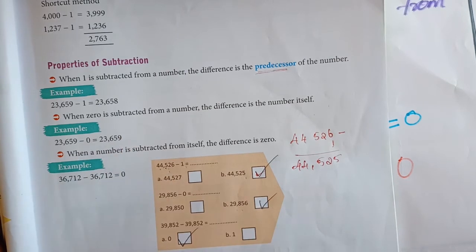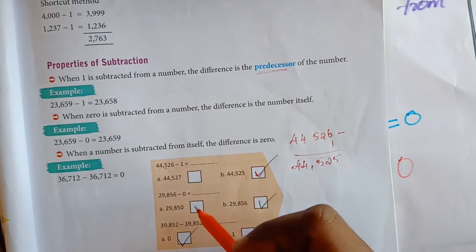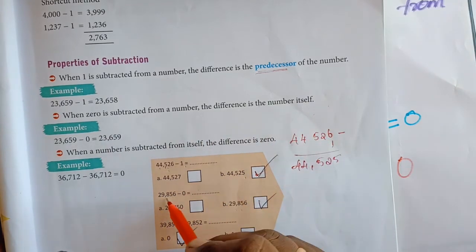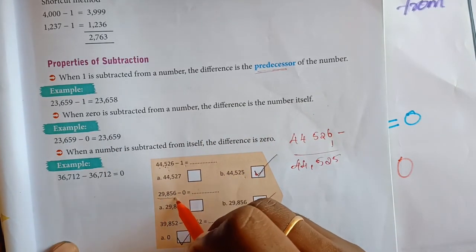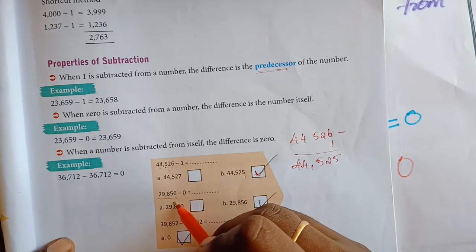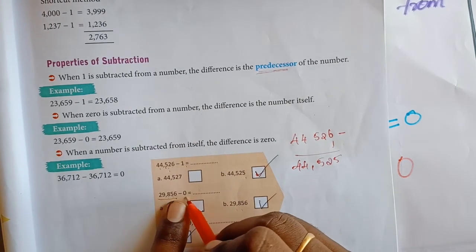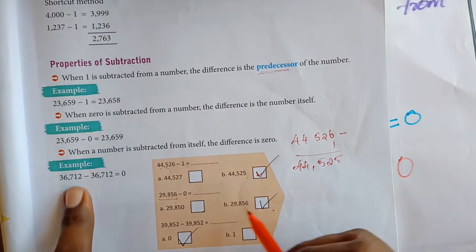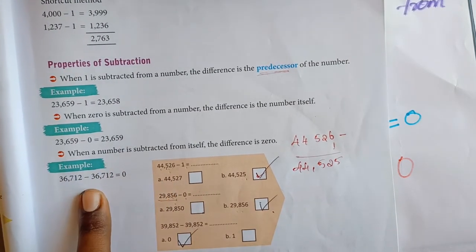Come to the next example. The second is regarding the second property. When 0 is subtracted from the number, the difference is the number itself. I am going to subtract 0 from this number, so what will we get? The same number. This is the second property.